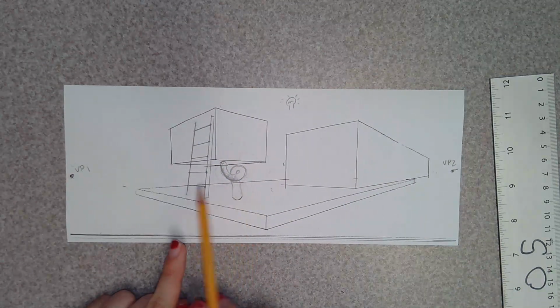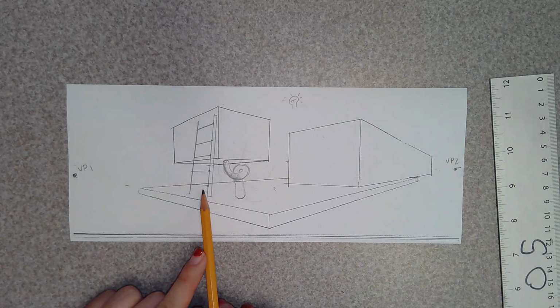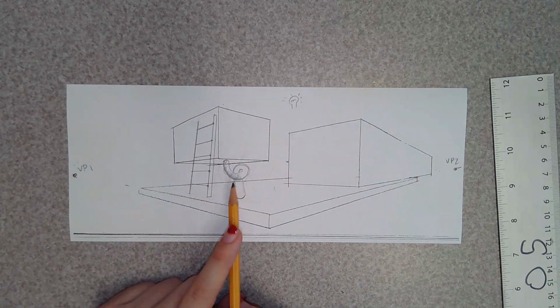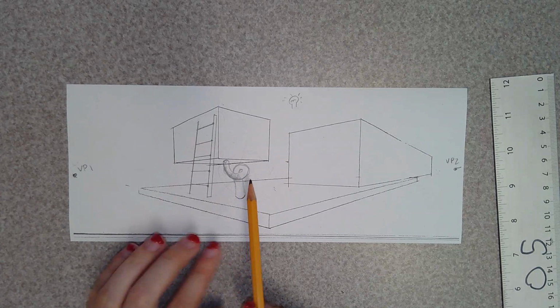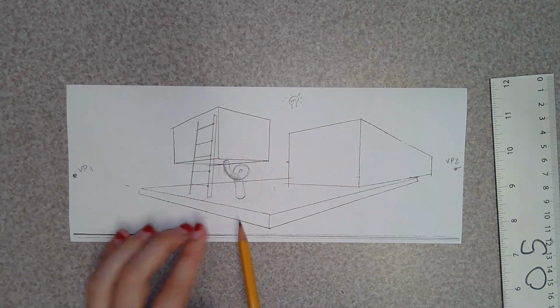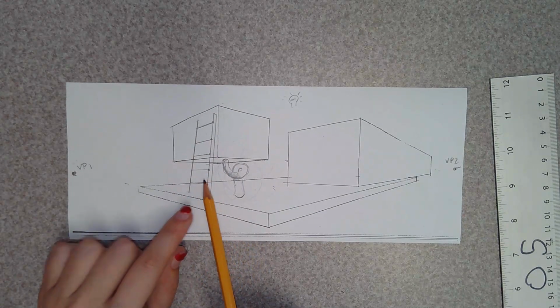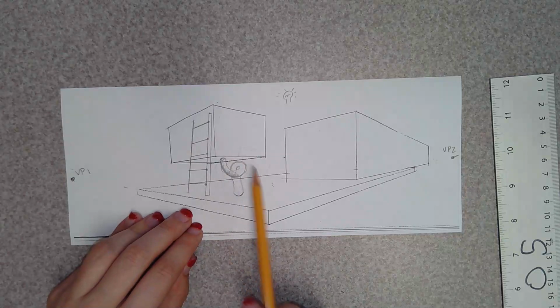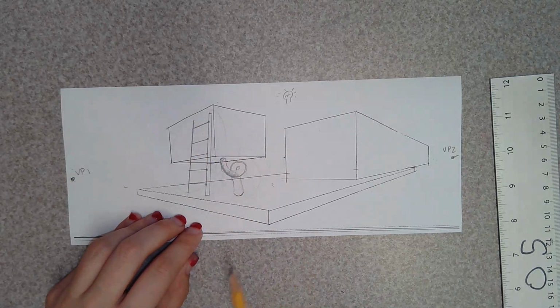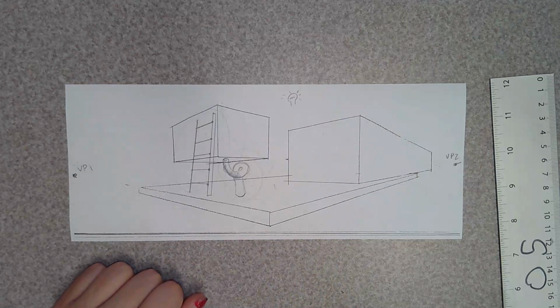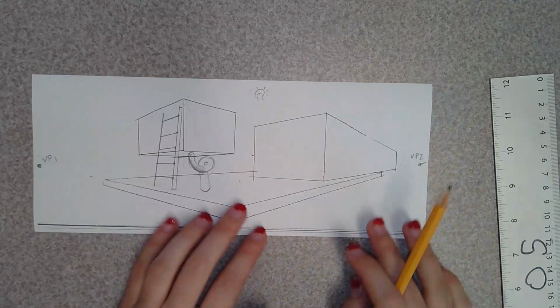So pick and choose your battles here. Maybe you're slacking a little bit, really bad at 2-point, but you're great at shading, use the tube. Maybe you're decent at 2-point perspective, but you feel like you're shading not that great, do the ladder, okay? These two will be your friends.